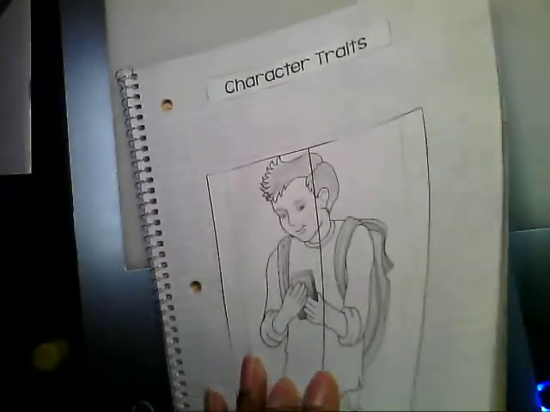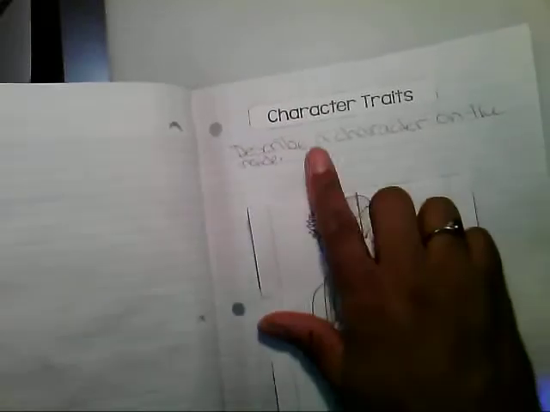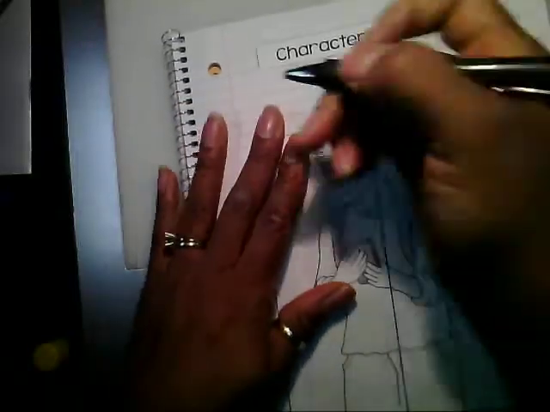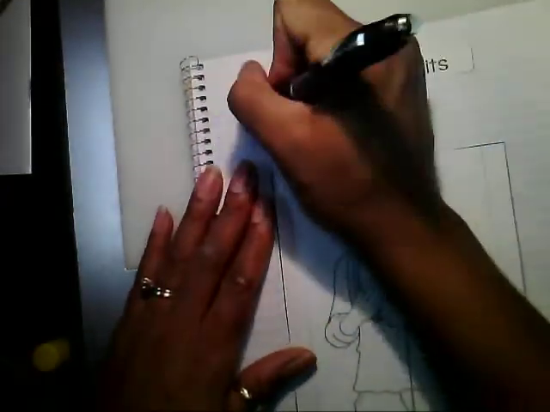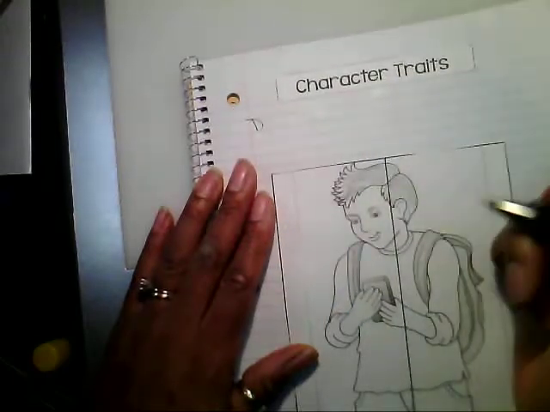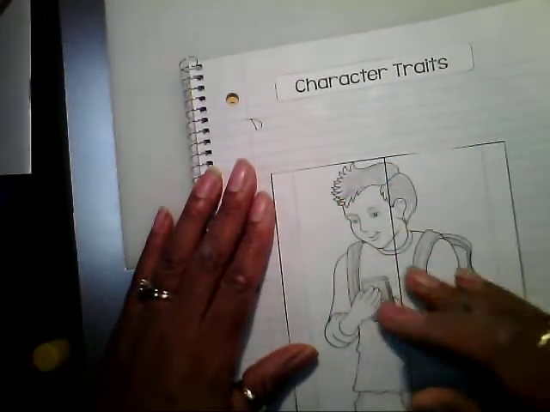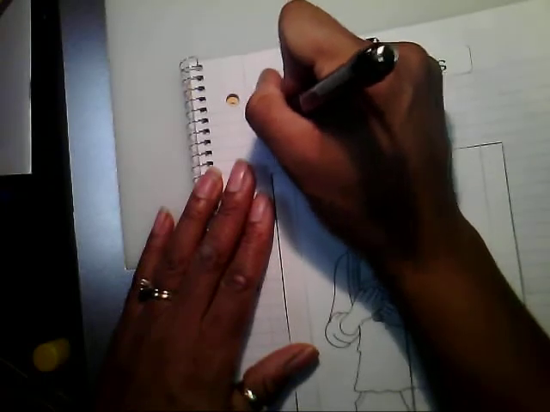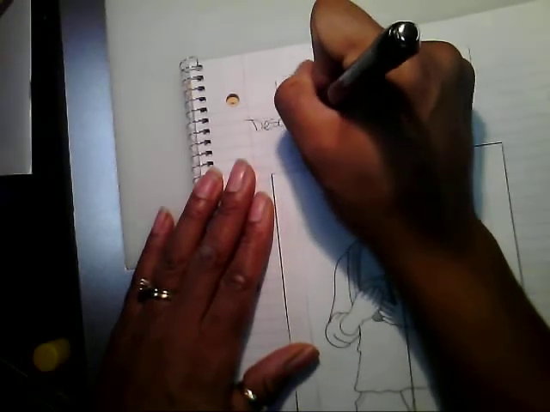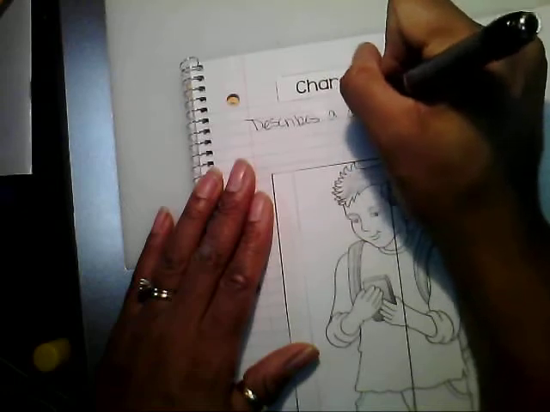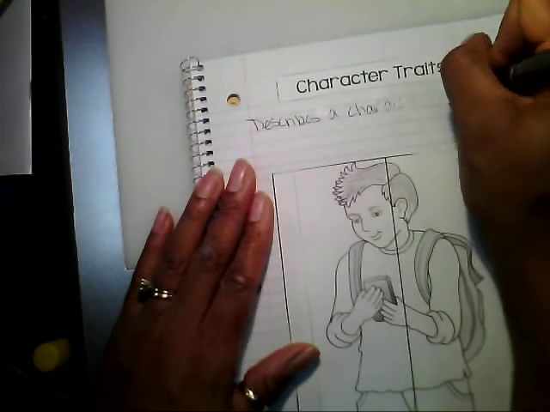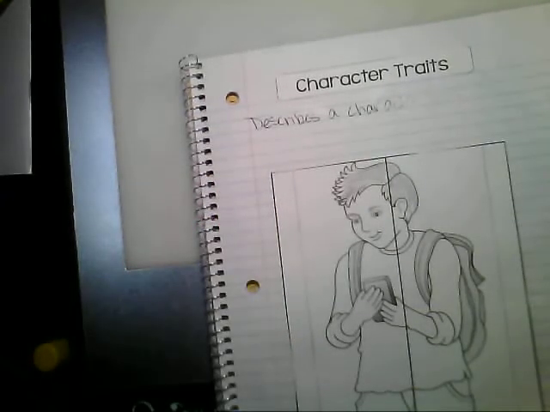And while that's drying, I'm going to write character traits describes a character on the inside. It's important to know these aren't physical traits. It's not telling us about how they look on the outside. It's about the inside. Describes a character on, I'm sorry about that, my pen is running out.